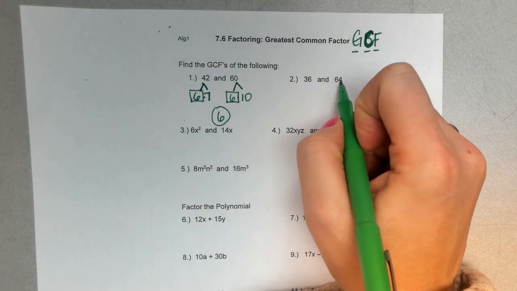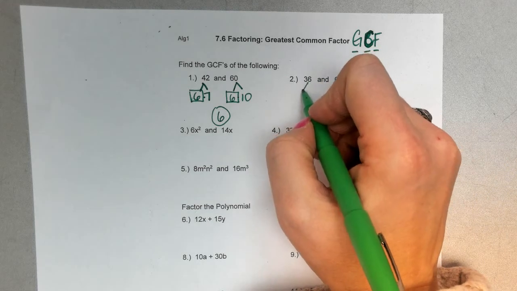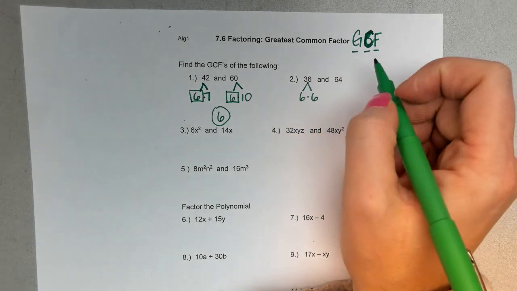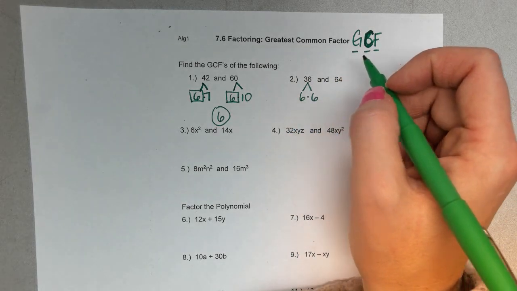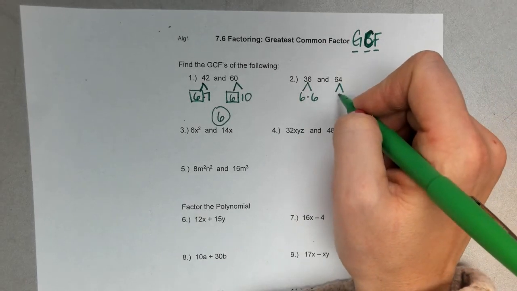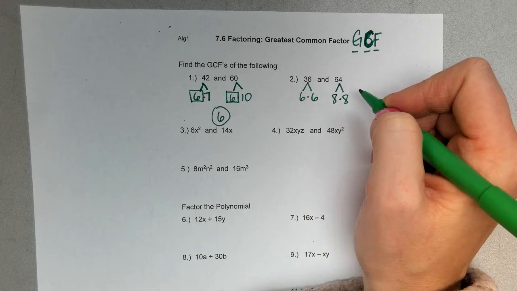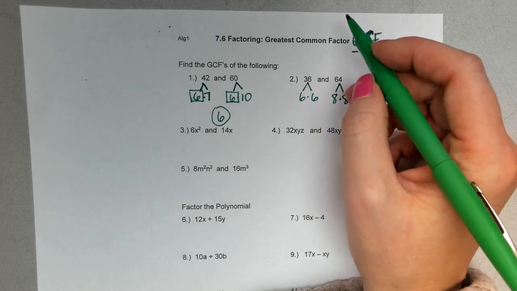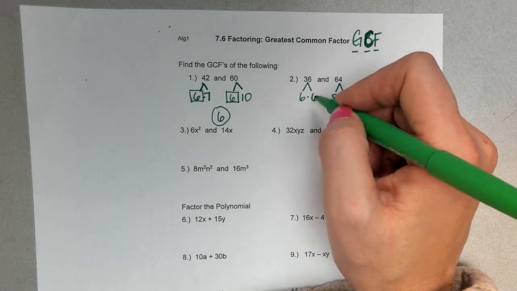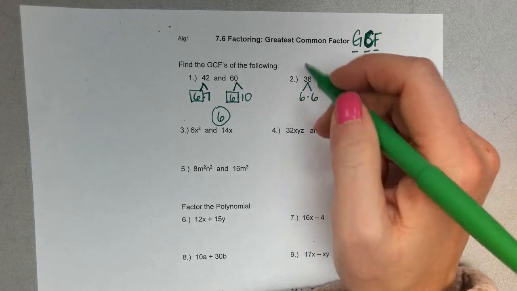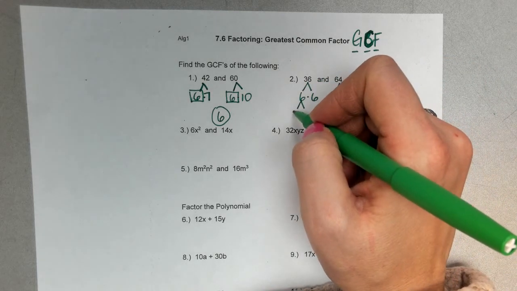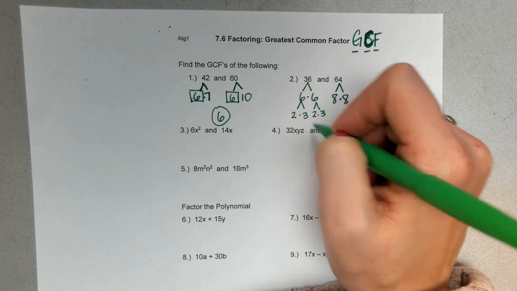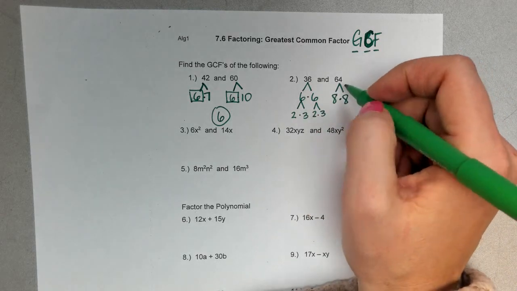Then we have 36 and 64. You could do 12 times 3, or you could do 6 times 6. We're going to do 6 times 6 because it's broken down a little bit more than 12 is. And then 8 times 8. It doesn't matter really how you do this. If you use 12 and 3 instead of 6 and 6, you'll eventually arrive at the same greatest common factor. They don't have any factors in common yet, so we're going to have to factor these out a little bit more. 6 factors down to 2 times 3, so 2 times 3 and 2 times 3. That's the most we can factor those. You don't factor any more.